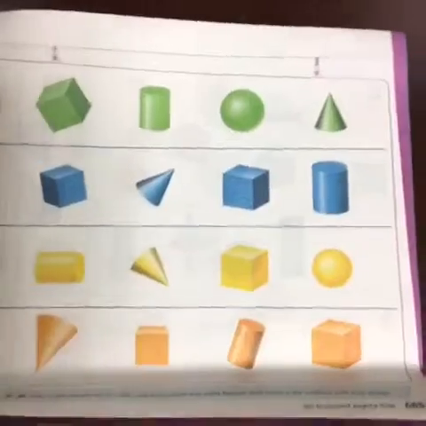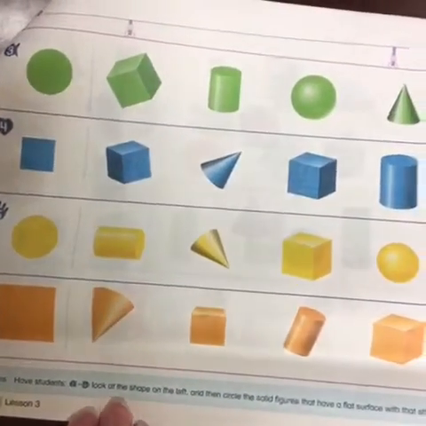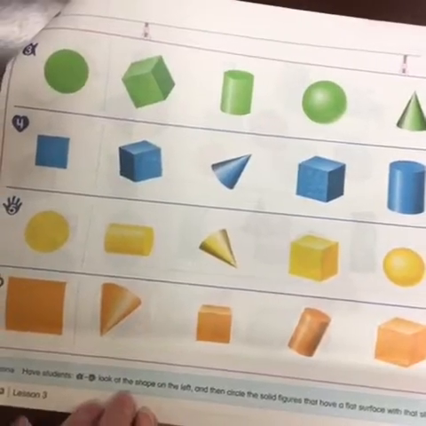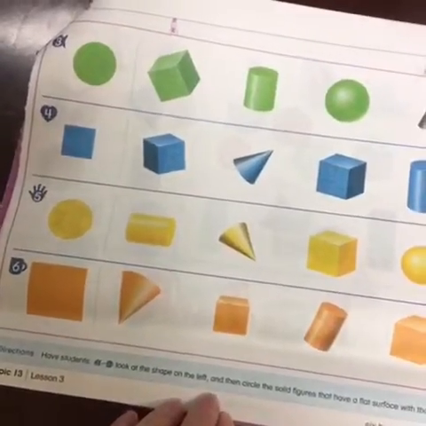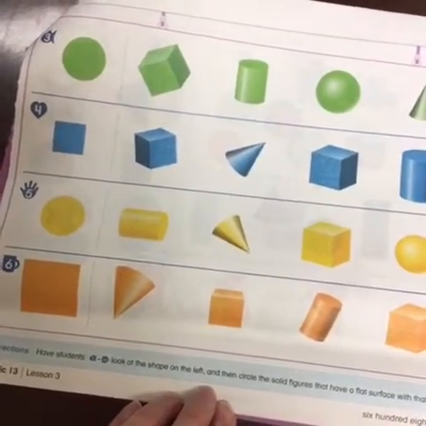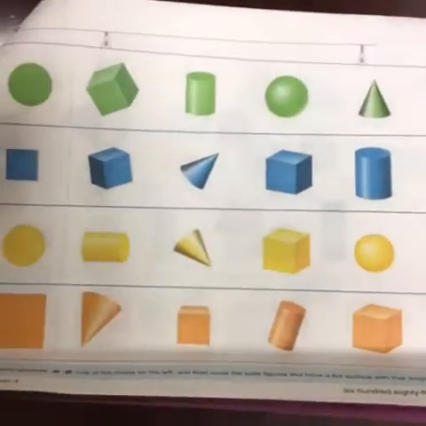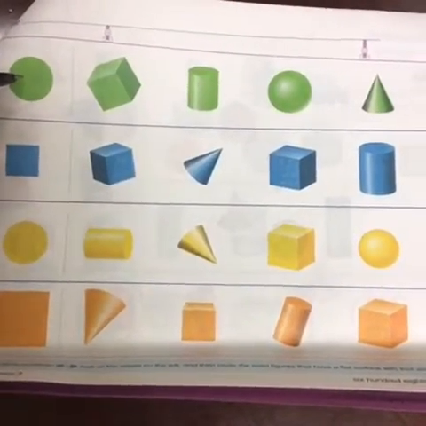Okay, so now, boys and girls, we're going to continue to do the same thing. Sorry, my paper is bent. So it says we're going to look at the shapes on the left, and then we're going to circle the solid figures or the 3D figures that have a flat surface with that shape. Okay, so what shape is this? Circle. Very good. Let's go through.